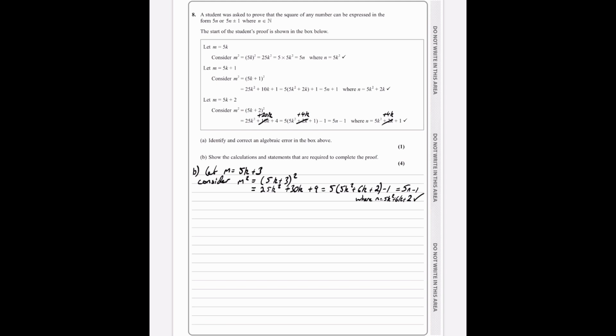Okay, the last one to consider is when m is equal to 5k plus 4. If we square 5k plus 4, we'll get 25k squared plus 20k plus 20k, which is plus 40k, and then plus 16 at the end.